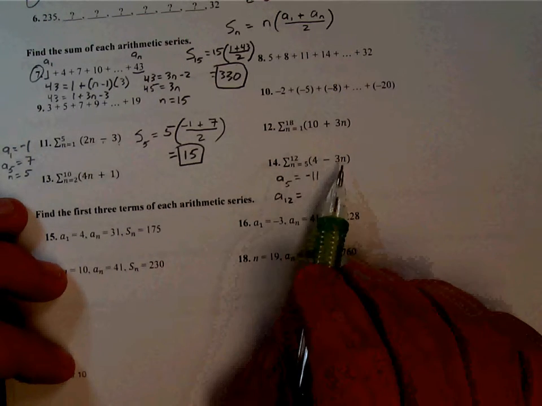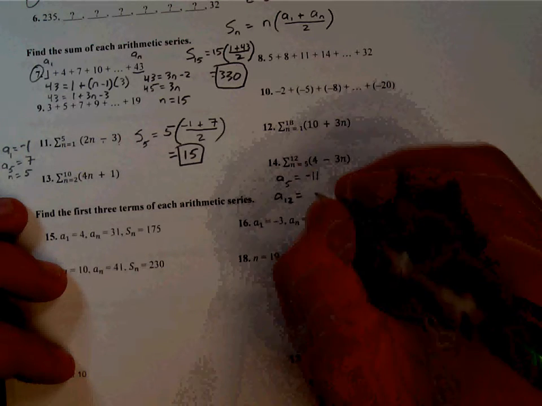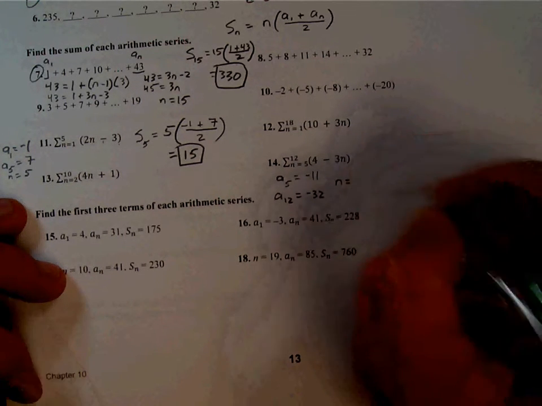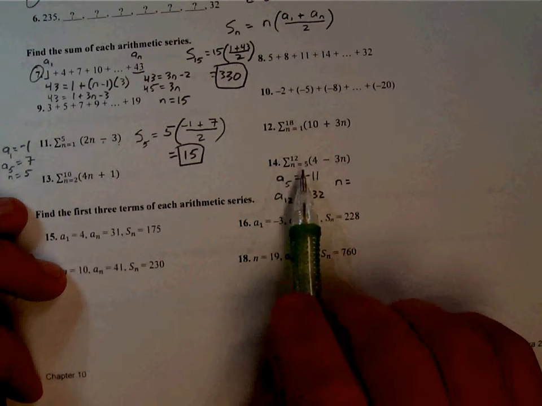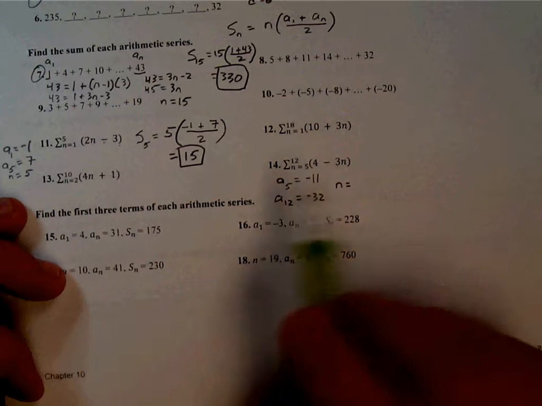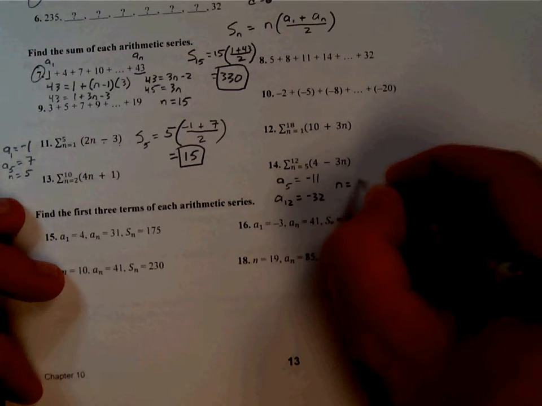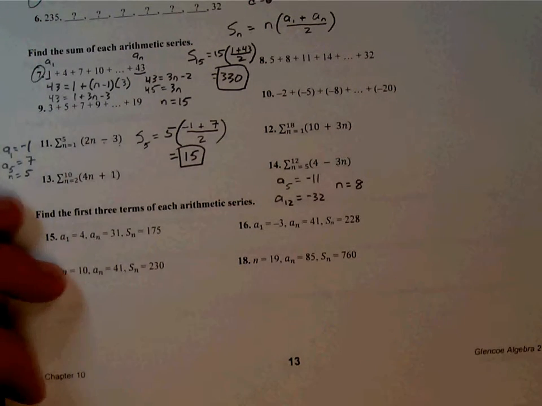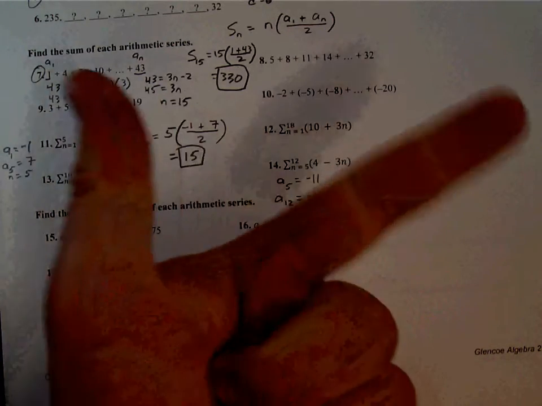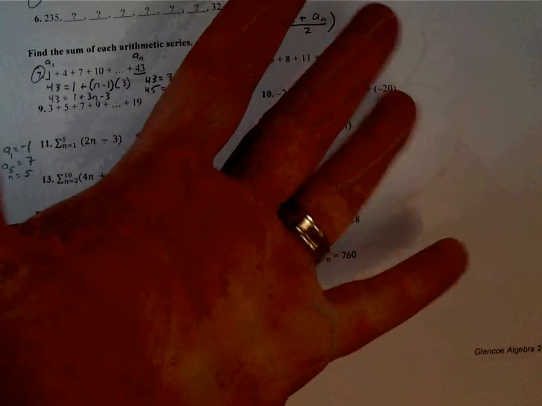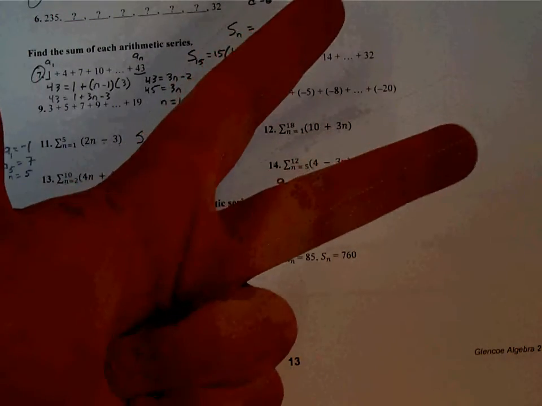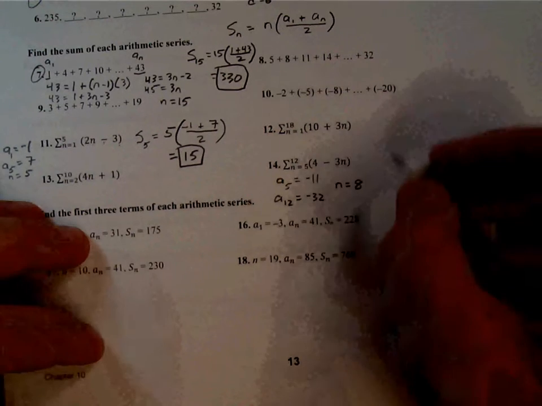The 12th term, plug in 12. 3 times 12 is 36. 4 minus 36 is negative 32. What's the n? How many terms are there? Not 12, because I didn't start at 1. I started at 5. 5 through 12, if you subtract them, that's 7, but you have to add 1 because we're including both of them. So that's 8 terms total. You can count out on your fingers if you want. Term 5, 6, 7, 8, 9, 10, 11, 12. That was 8 terms.